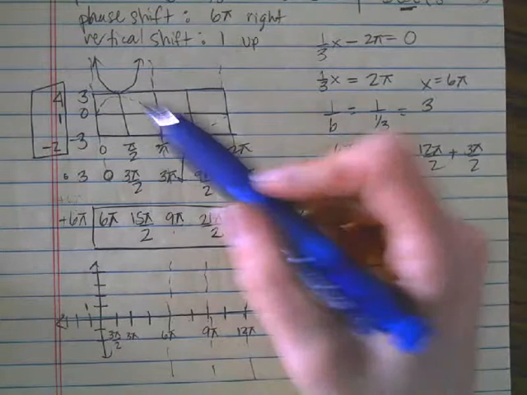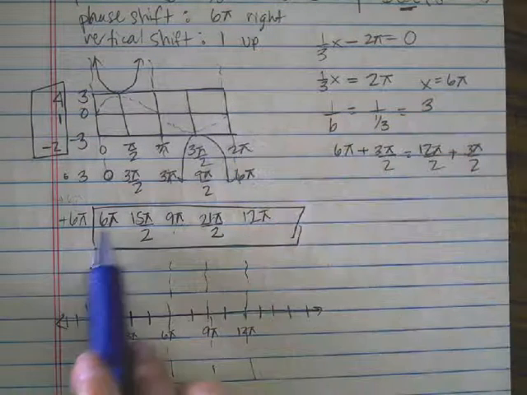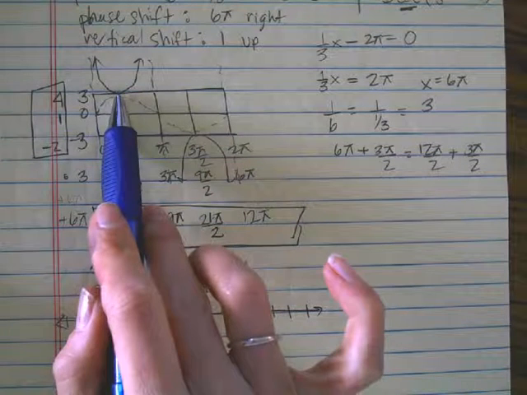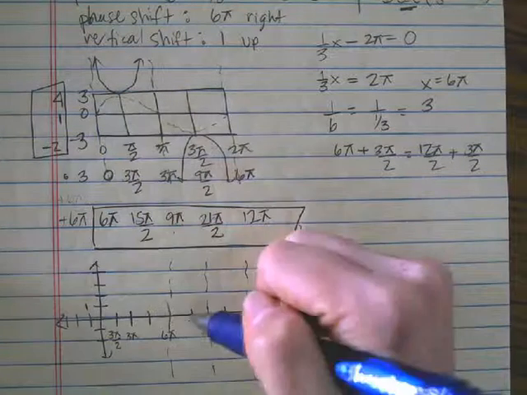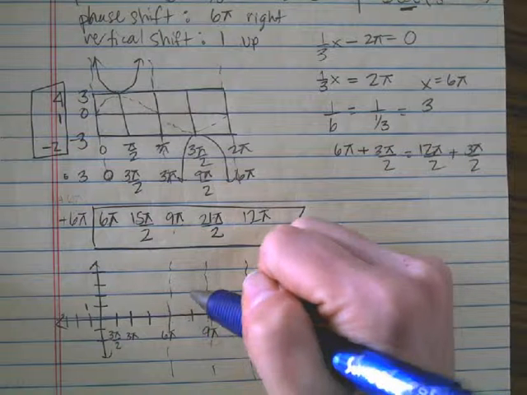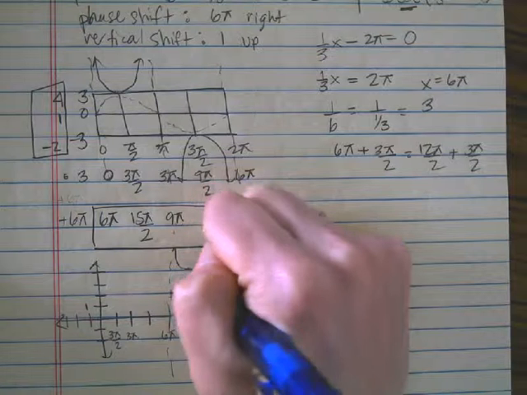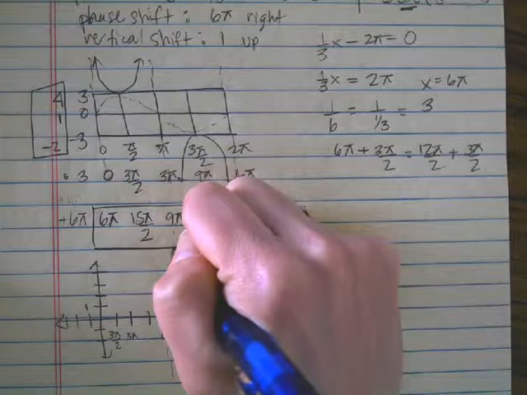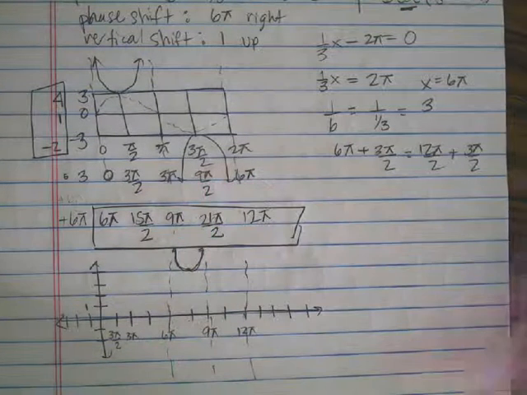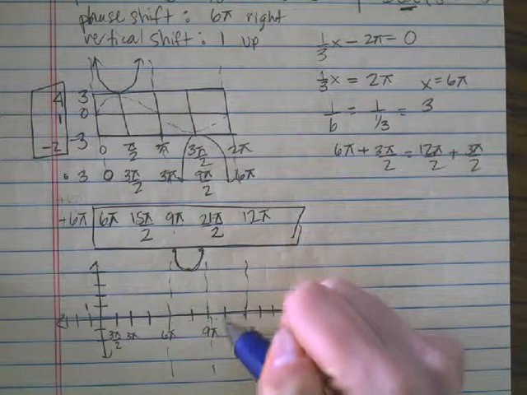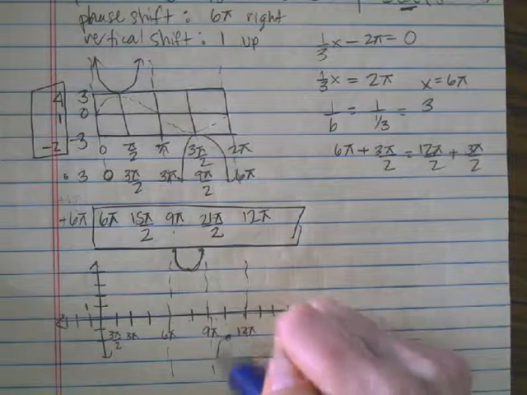Is it going to go up or down? So in between 6 pi and 9 pi in the very middle, it's going to be an up u and it's going to be at 4. So here I just go up 1, 2, 3, 4, and then I just draw my u going up. And if you have one going up, you know the next one's going to go down. So I just want to see it's going to be at -2. So I go in between here and I go down 1, 2, and draw my u going down.